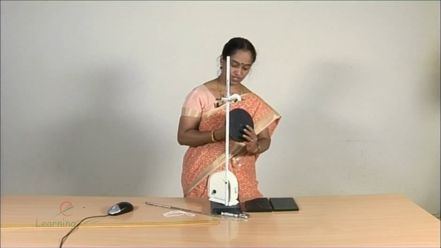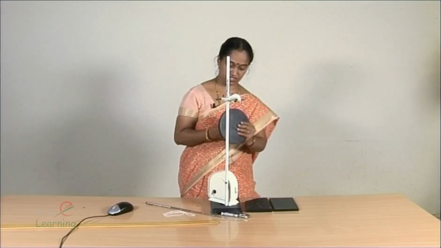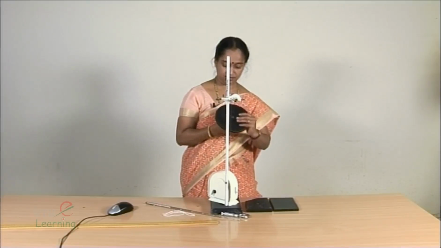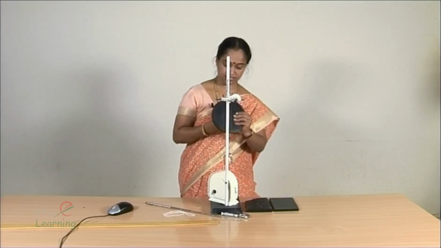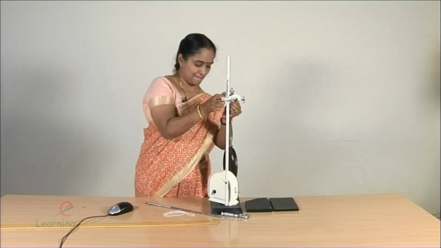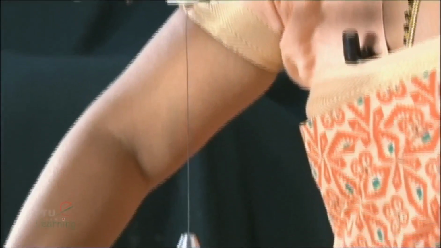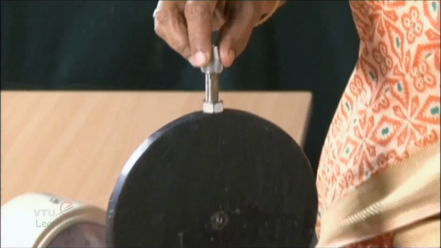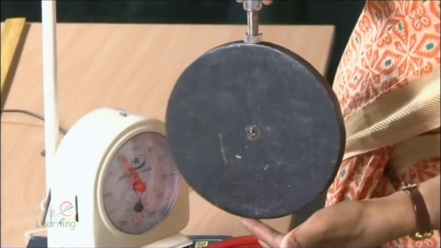Now suspend the object so that the axis of suspension passes through the center but along the diameter. Reset your timer. Execute torsional oscillations.